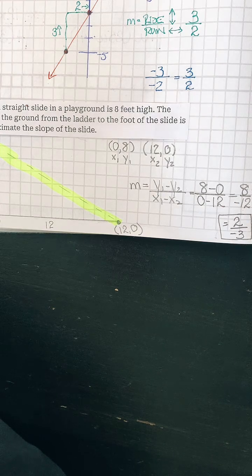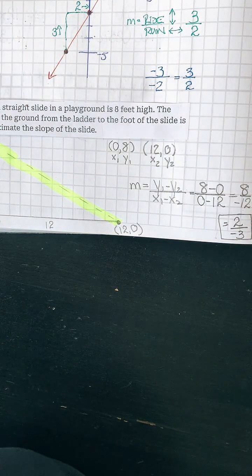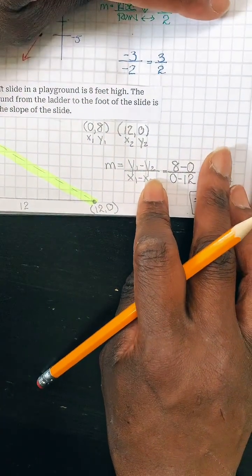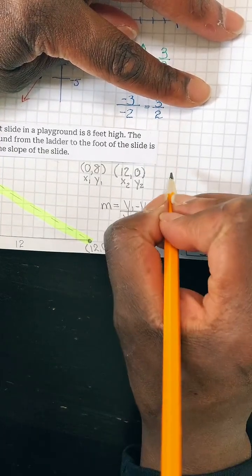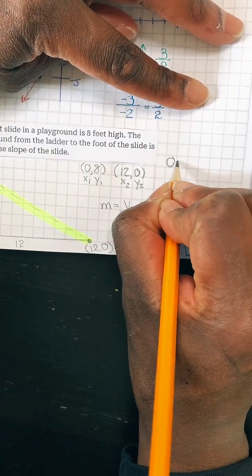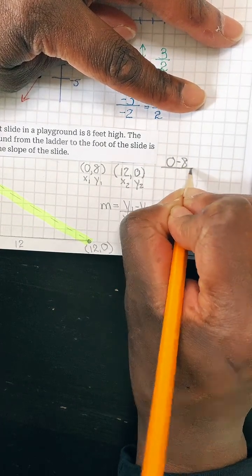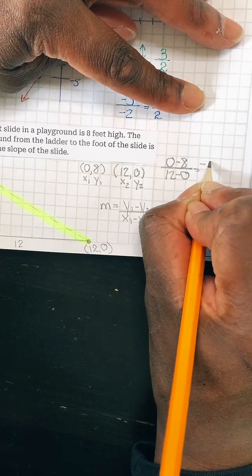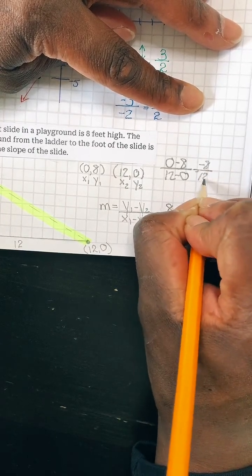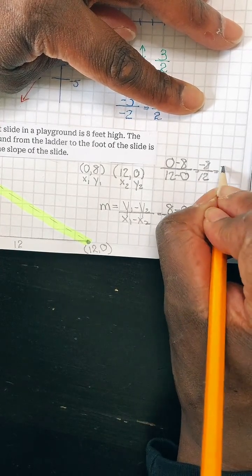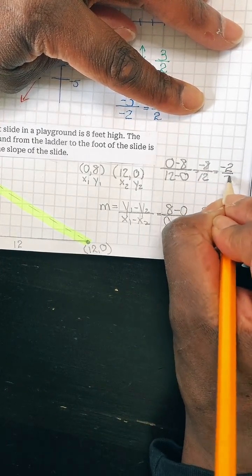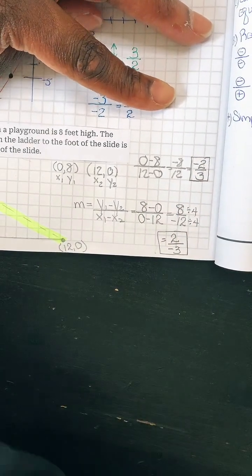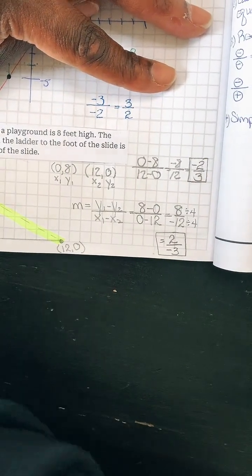Okay. So even those people that did it y2 minus y1, you're going to get the same answer. So if you did it y2 minus y1, that means you had 0 minus 8 over 12 minus 0. So you got yourself a negative 8 over a positive 12, which could be reduced to a negative 2/3. Okay, you're going to get the same exact answer. You're still going to get a negative slope.